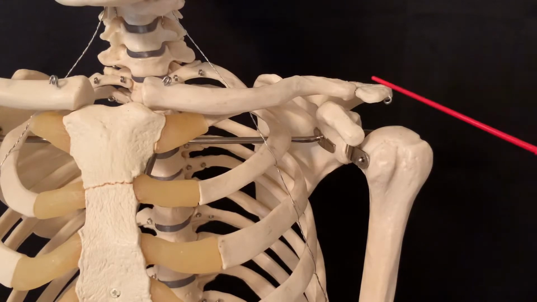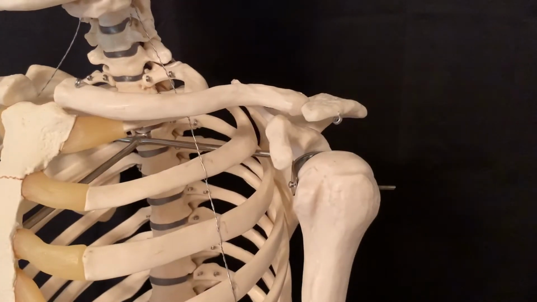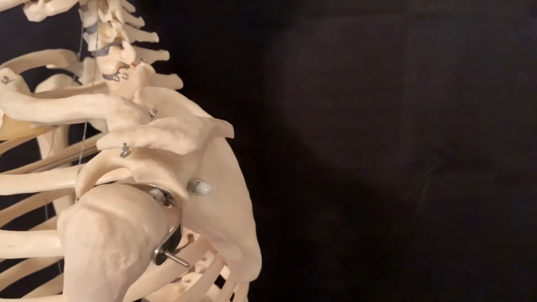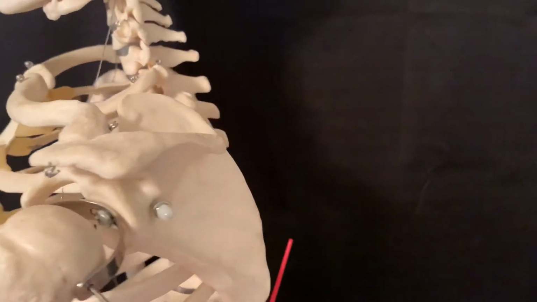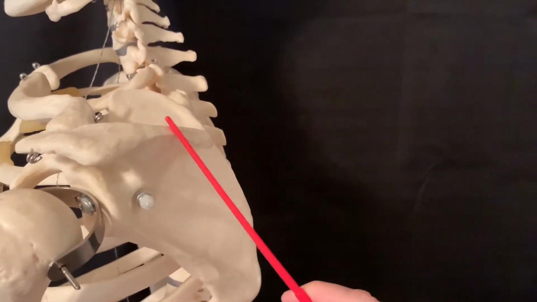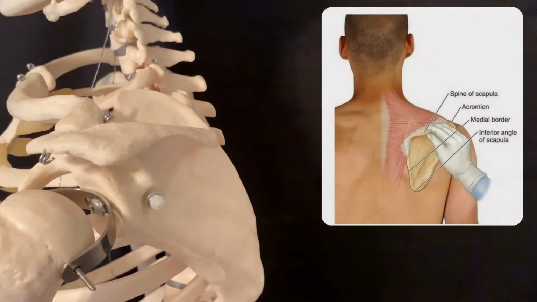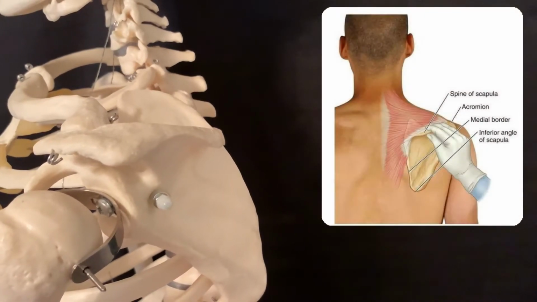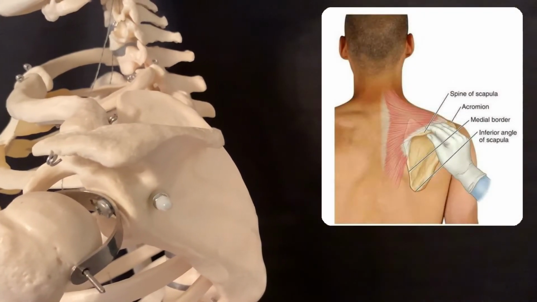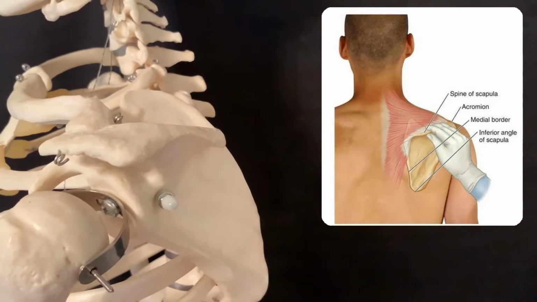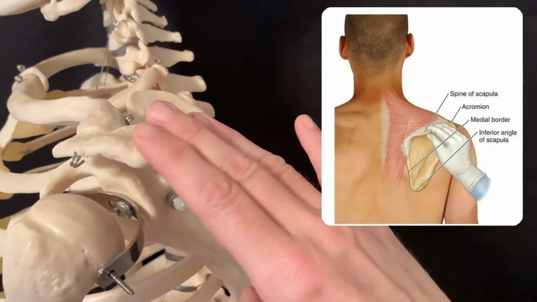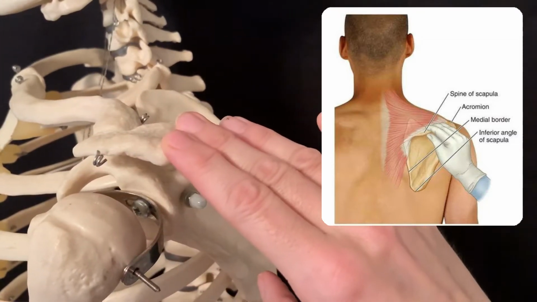The acromion process is actually a lateral extension of the scapular spine, which you can see running across here. And the scapular spine is something that you should actually be able to feel underneath the skin of your own back pretty easily. If you were to palpate that spine laterally, you should as well be able to feel that acromion process on your own body.